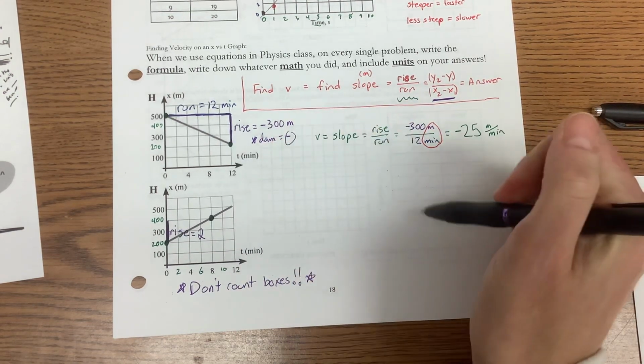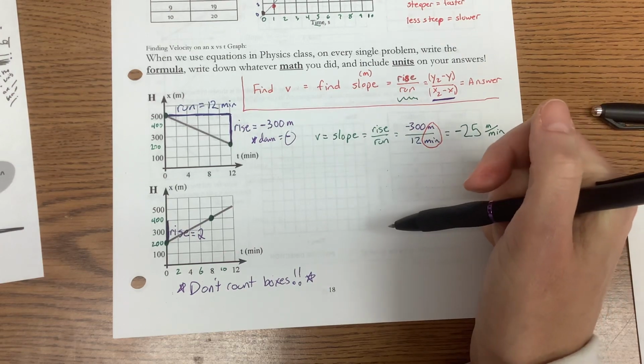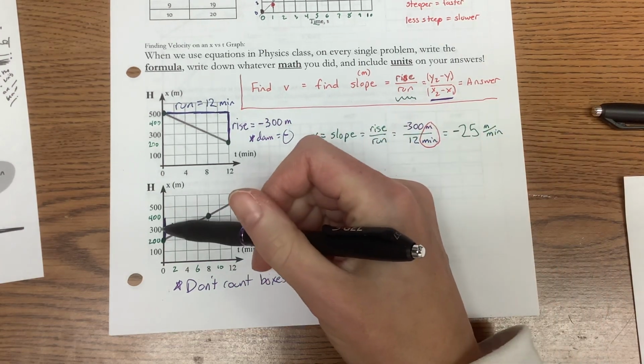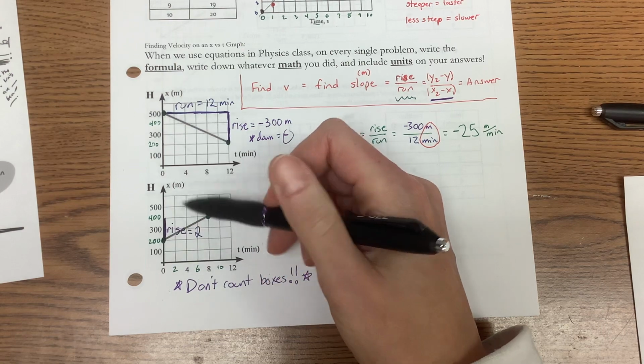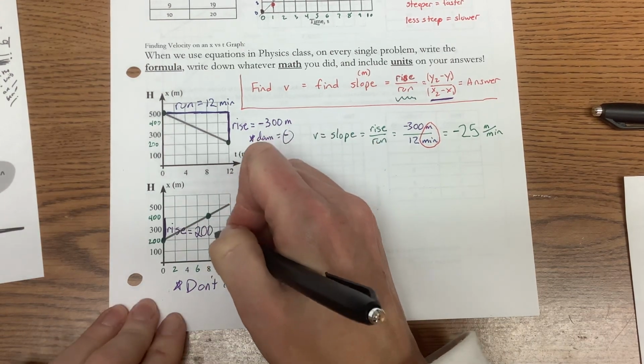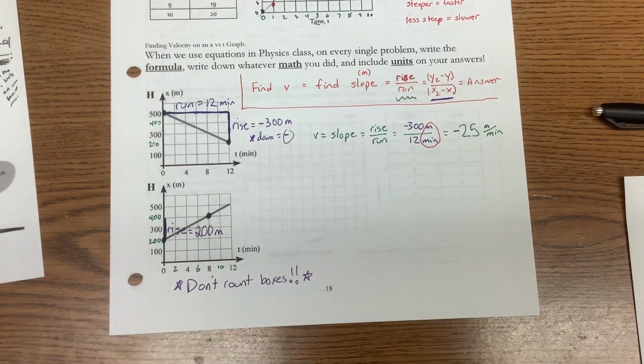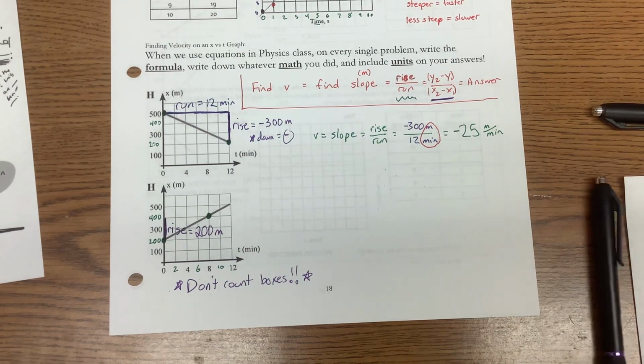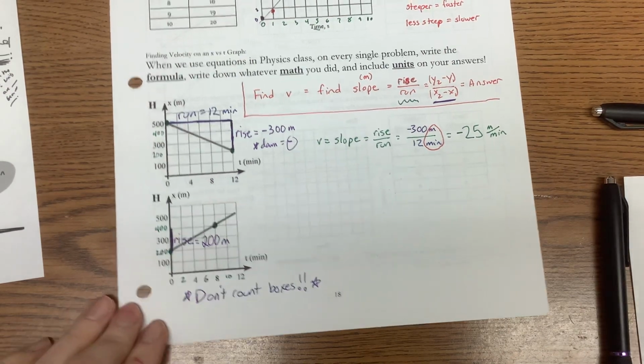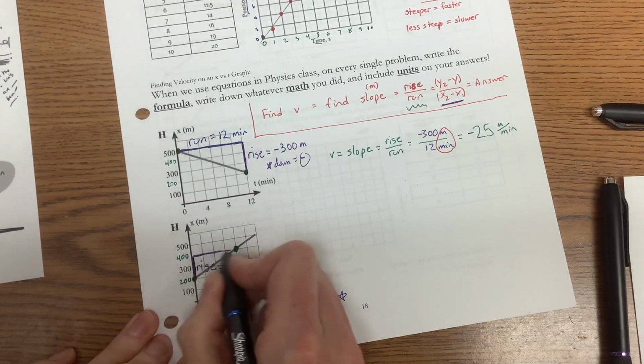So if you put 2 in your formula here, you're going to get a wrong answer because it's not 2. Each box represents 100 meters. So you would need 200 meters in order for this to be the right rise. Okay. And then our run is right here.